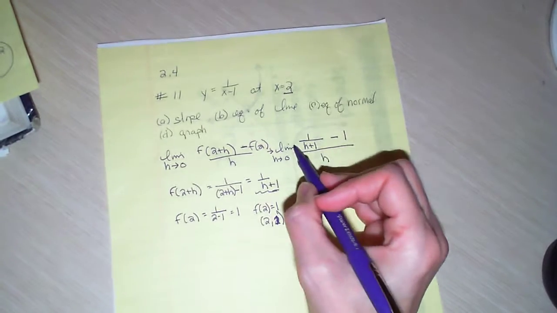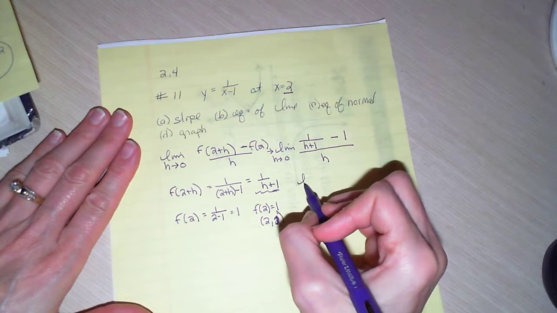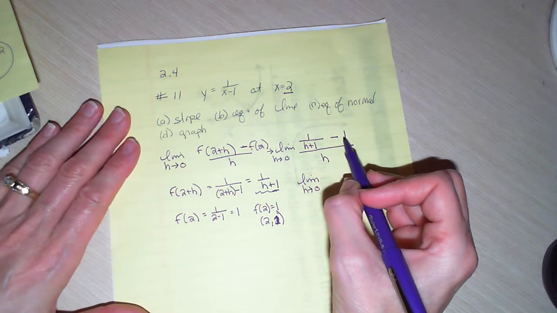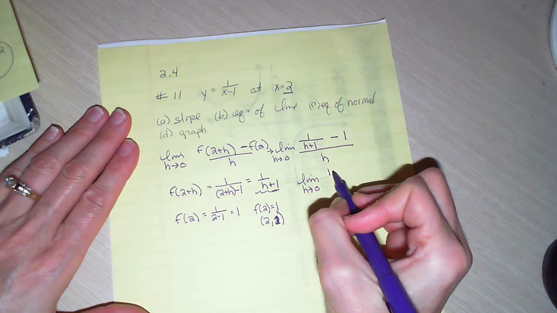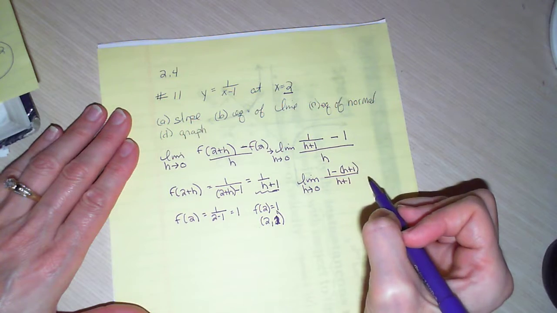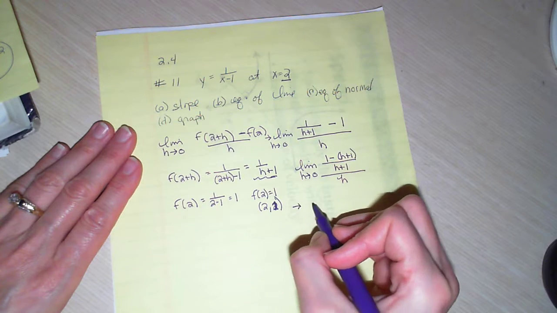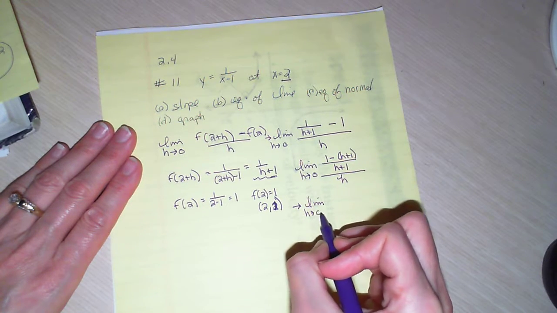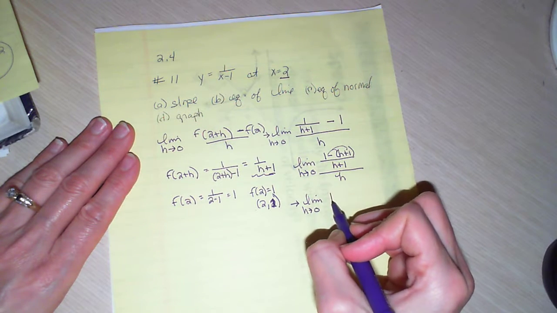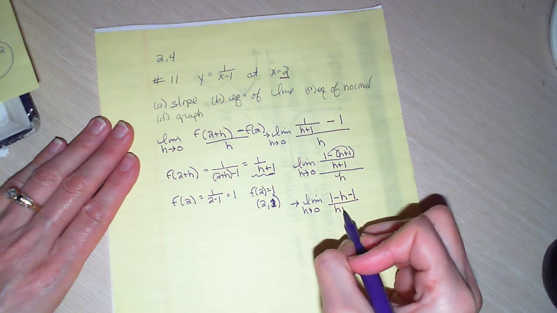Okay, now up here I want to get a common denominator and combine those. So the common denominator is going to be h plus 1. So I'm going to multiply the top and bottom of this times h plus 1. So I'm going to end up with 1 minus h plus 1 all over h plus 1, and all of that is over h. Okay, and I'm going to keep simplifying. Limit as h approaches 0. So this, I have to distribute that negative. So I'm going to end up with 1 minus h minus 1 over h plus 1.